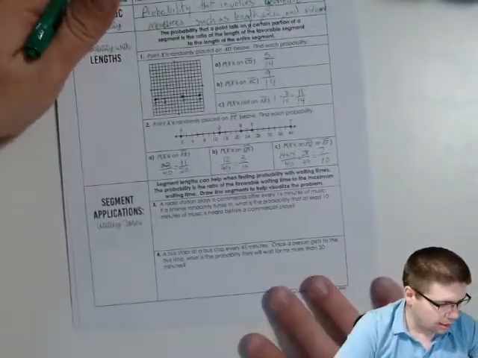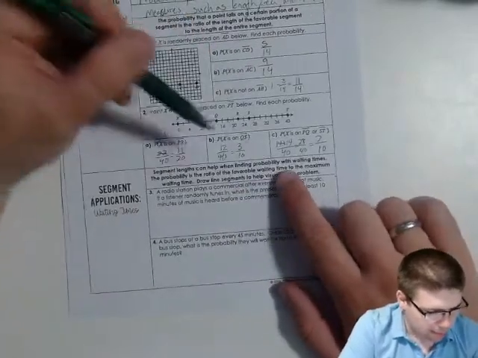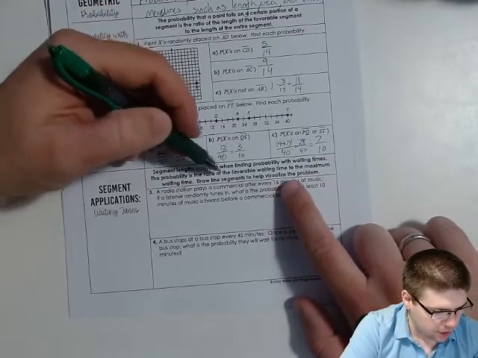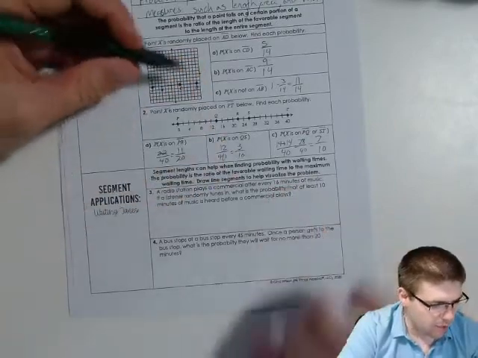So that is on lengths. Segment lengths can help when finding probability with waiting times. The probability is the ratio of the favorable waiting time to the maximum waiting time. Draw line segments to help visualize the problem.